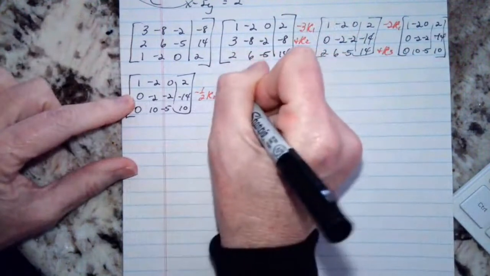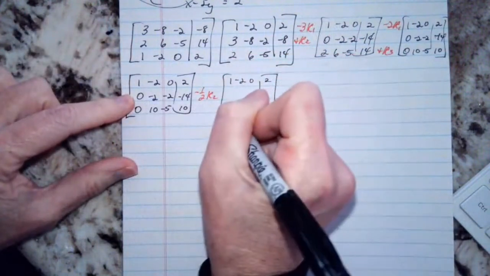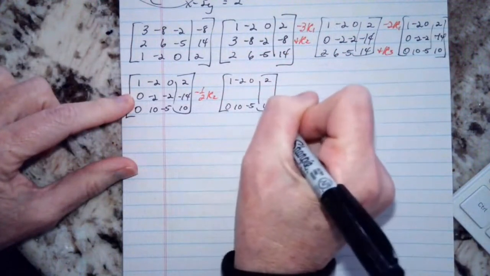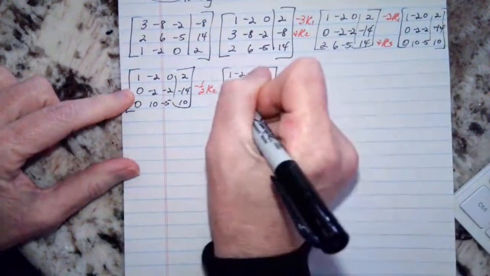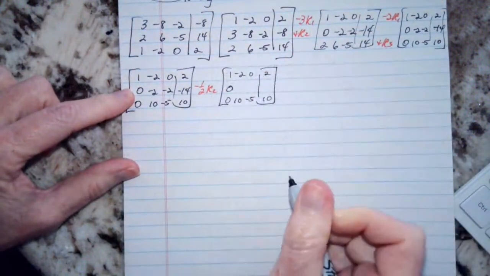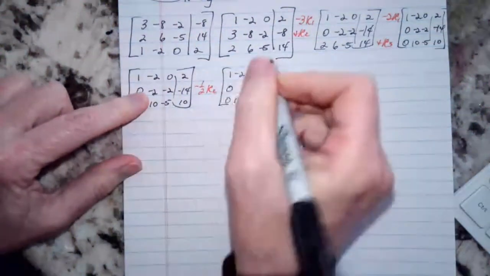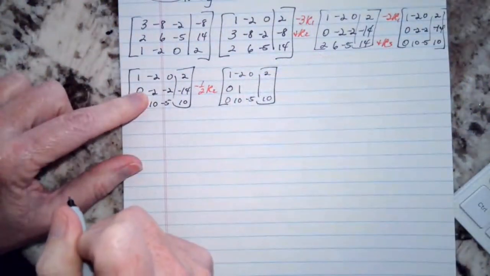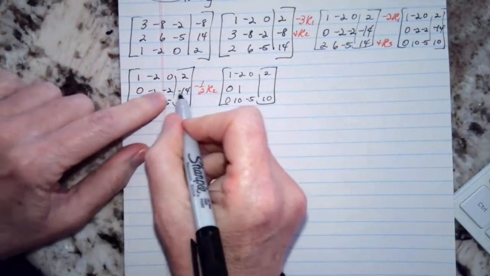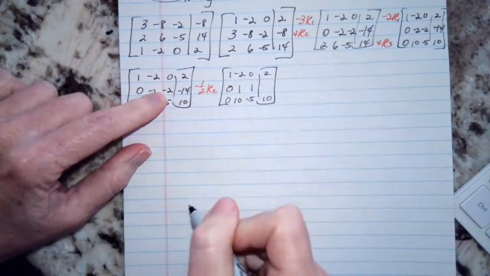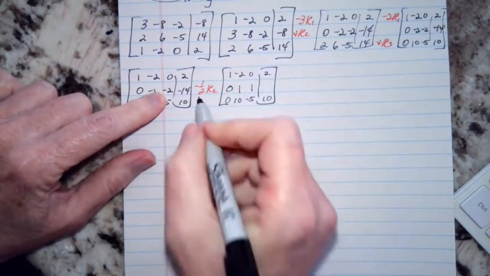I'm only changing row 2 here. Negative 1/2 times negative 2, wonderful. Negative 1/2 times negative 2, another 1.